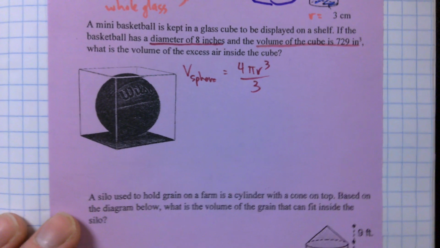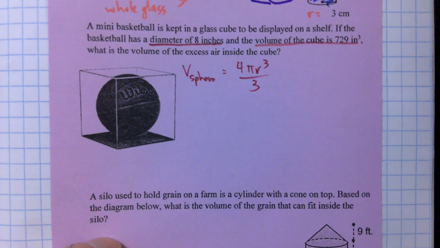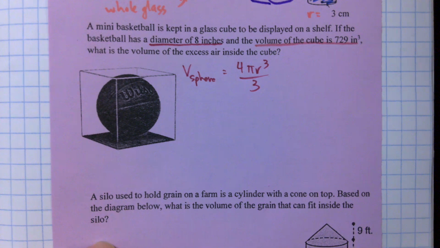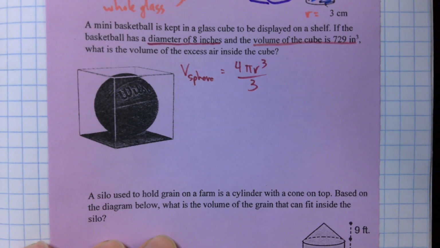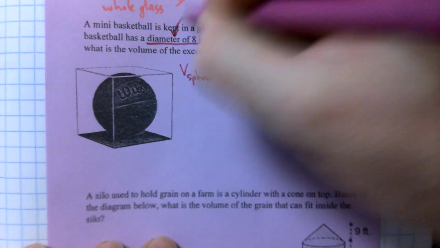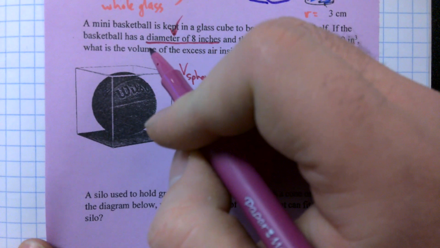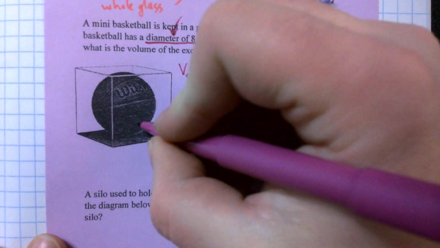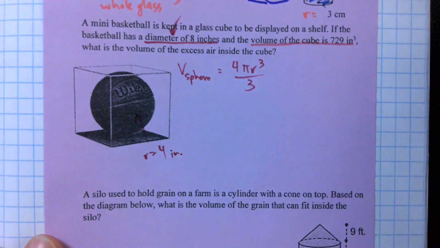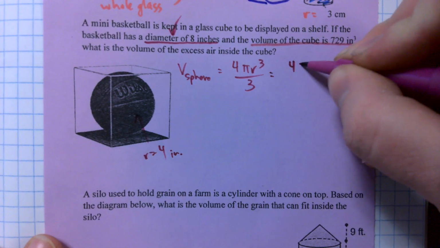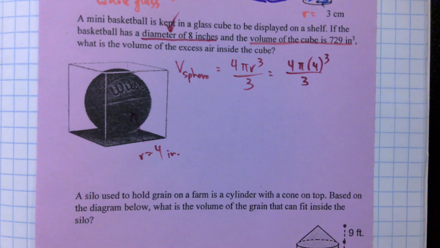Okay, what can I plug in for r then if I want to find the volume of this basketball? Am I going to plug in 8? Angelina, what am I going to plug in? 4. Where'd you get 4 from? I don't see a 4 in this problem at all. Good. The diameter is 8. So we've got to make sure we're reading. If the diameter is 8, what's the radius? 4. So when I plug this in, I get 4 pi times 4 cubed over 3.